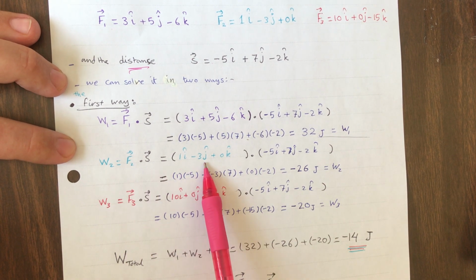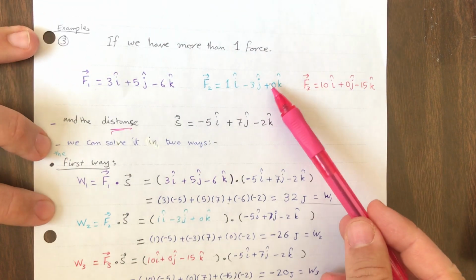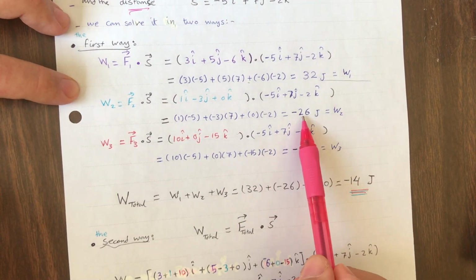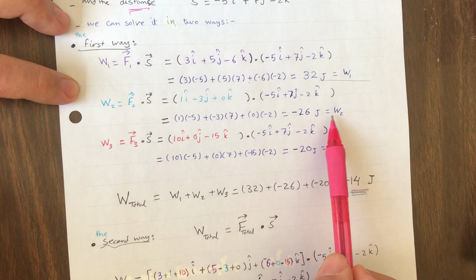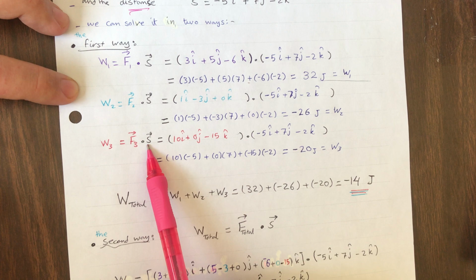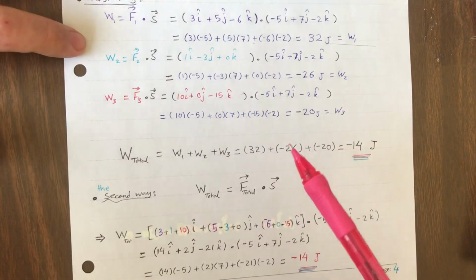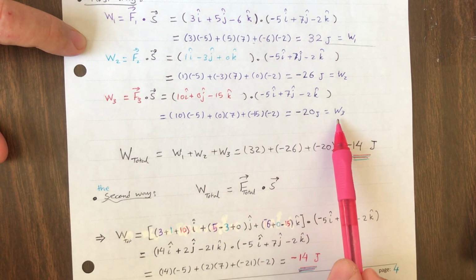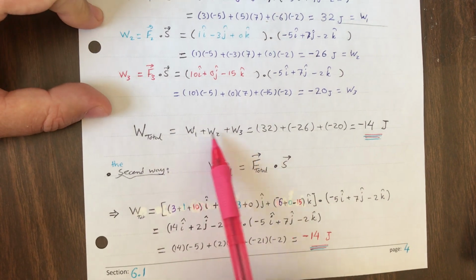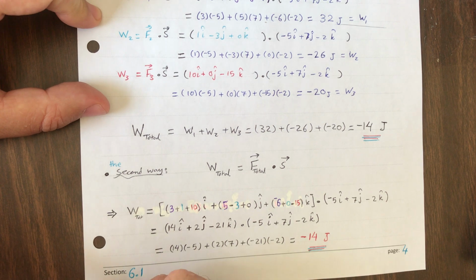Work number 2 is the same, the dot product or scalar product between F2 and the displacement S. It will give us minus 26 joules. The third work is F3 dot S. We just need to take the dot product between these two quantities, then the work will be negative 20 joules. This is work number 3. Then for the total work, we need to add them together. This will give us negative 14 joules.